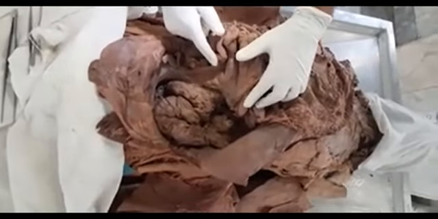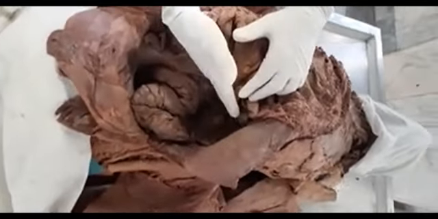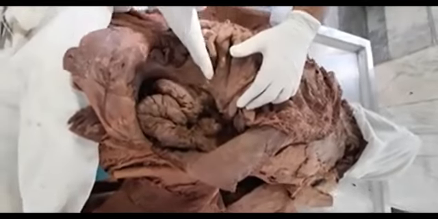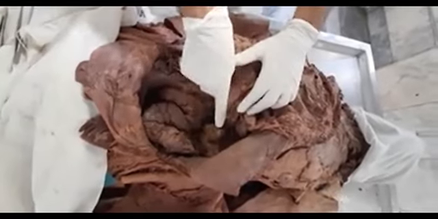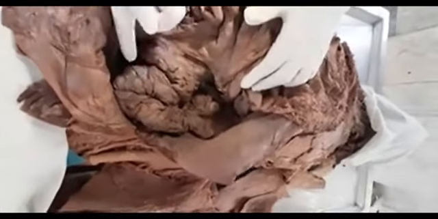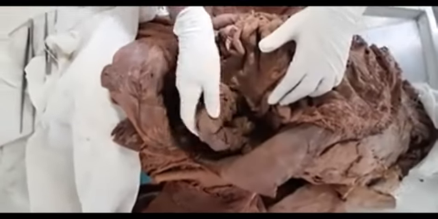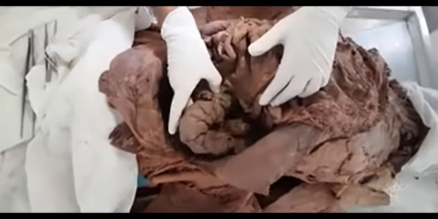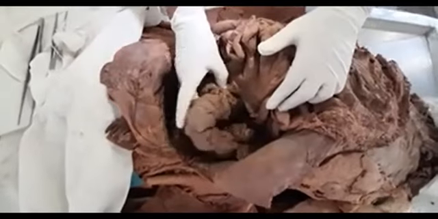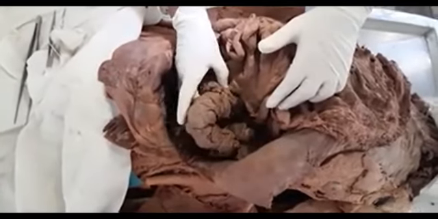One of these spaces that you can see here, this is the attachment of the mesentery, and this is the descending colon, and the sigmoid colon is clear here, hanging down by the mesosigmoid.